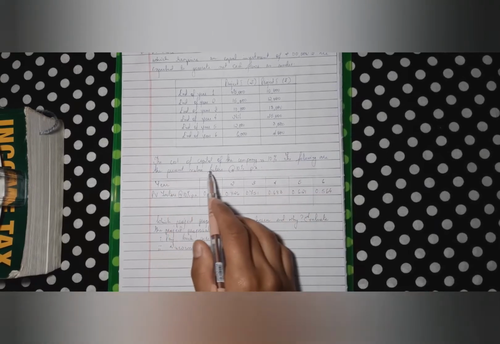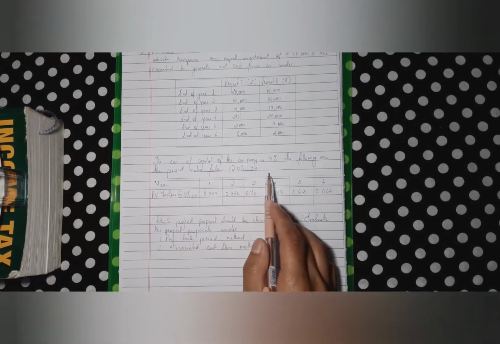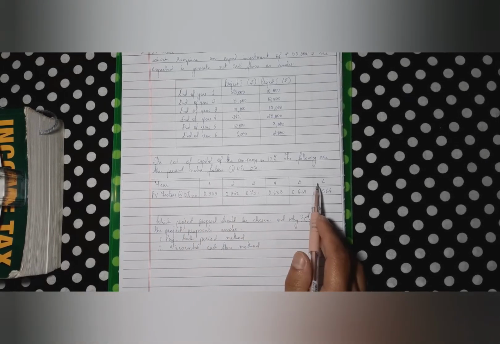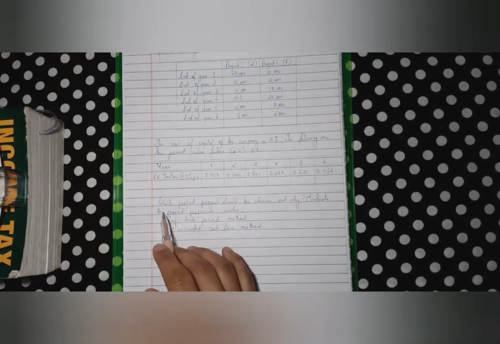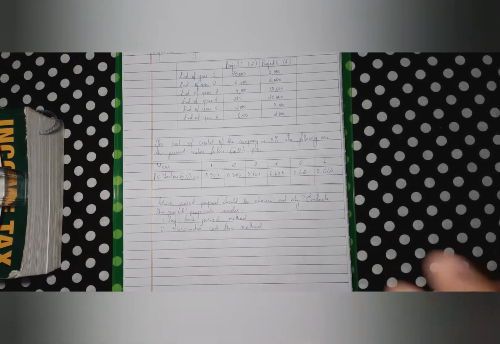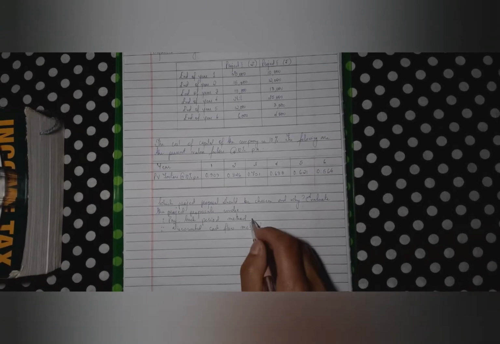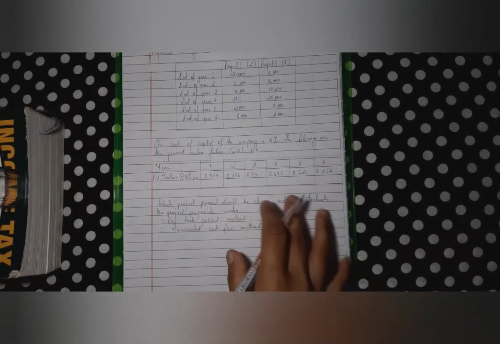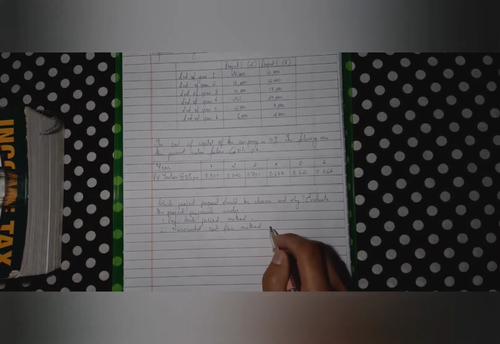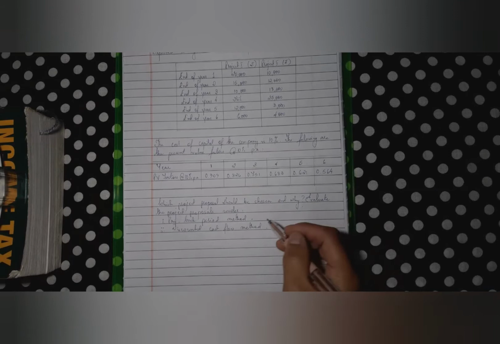The following are the present value factors at the rate of 10% per annum. They've given us the year and present value factors, so we don't have to calculate them. Then they ask which project proposal should be chosen and why, evaluating the project proposals under the payback period method and under the discounted cash flow method. So we have to do the capital budgeting based on the payback period method as well as the discounted cash flow method. So we have to use two methods.